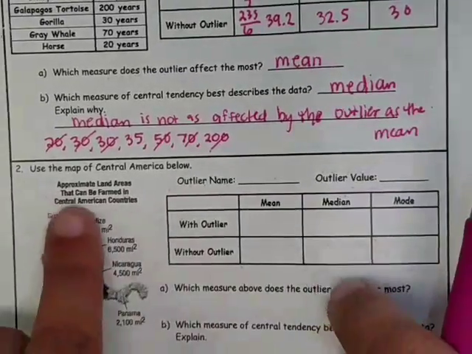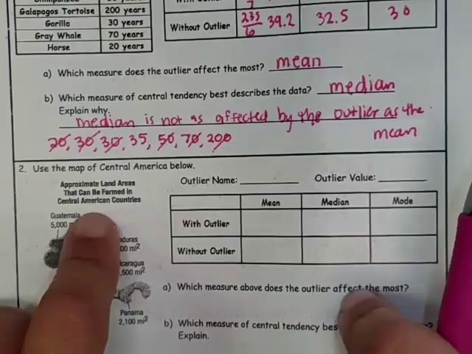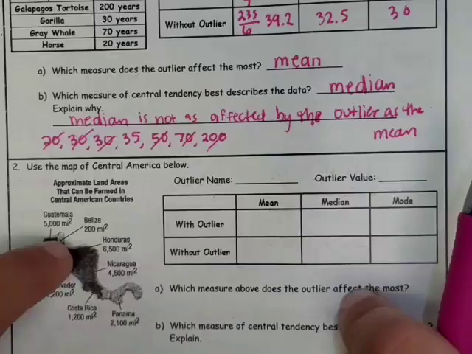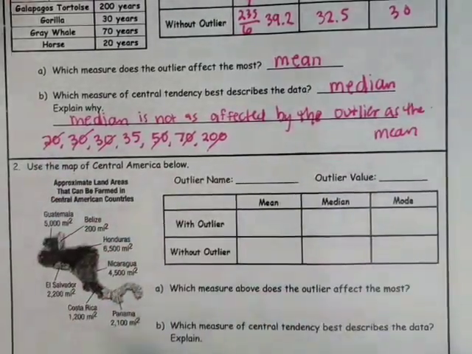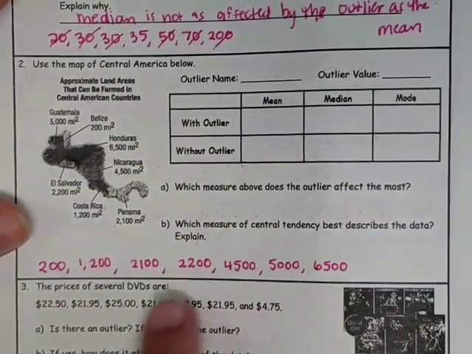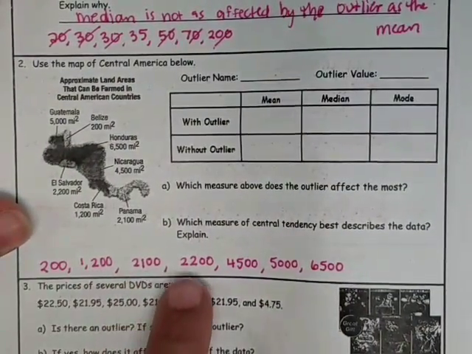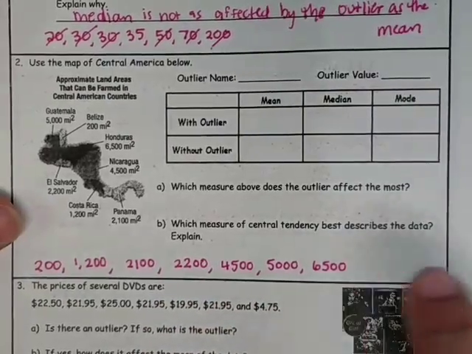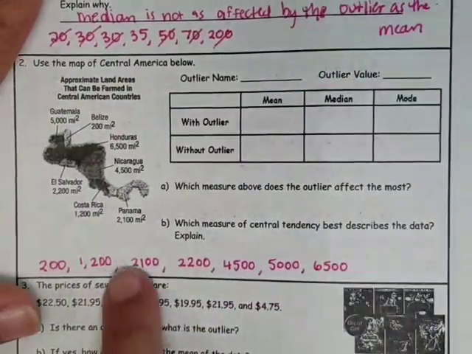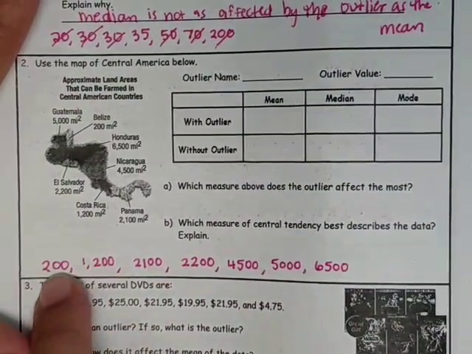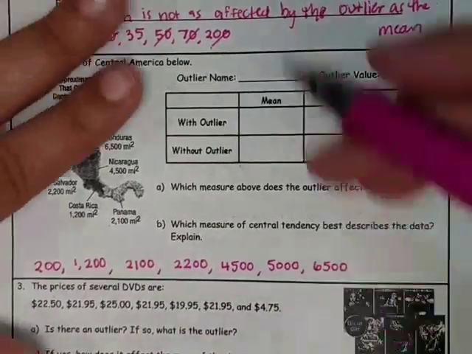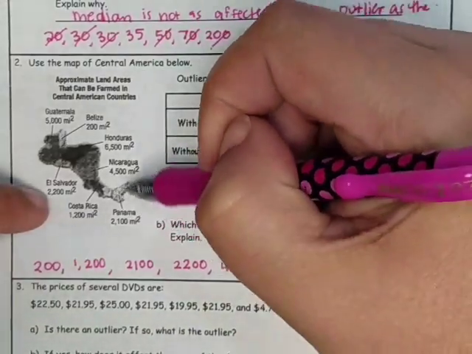All right. Now we've got this map of Central America, and these are approximate land areas that can be farmed in Central American countries. And this tells you how wide the area is. So I went ahead and put these square miles in order from least to greatest. So 200, 1200, 2100, 2200, 4500, 5000, 6500. So my outlier, it looks like most of these are in the thousands, and the 200 is probably the outlier because it's not as much as the rest of these. So 200 is Belize.